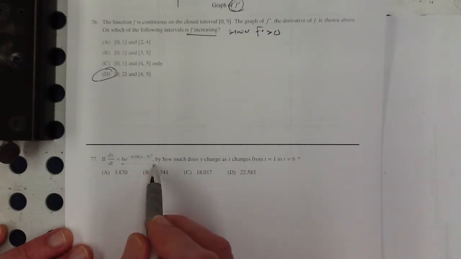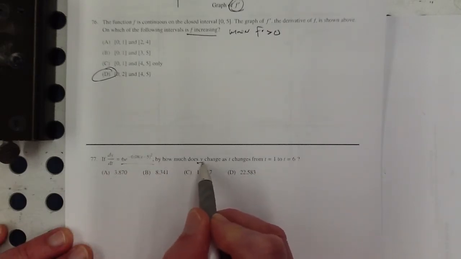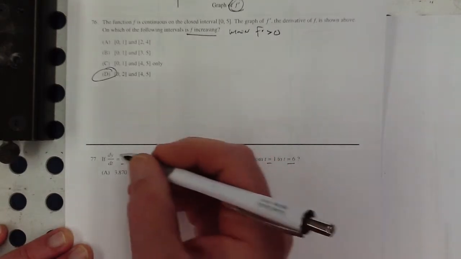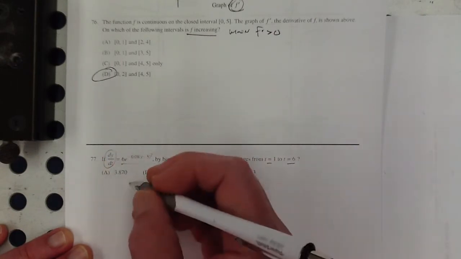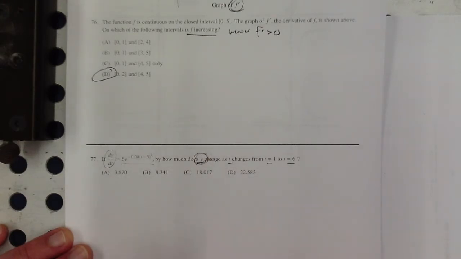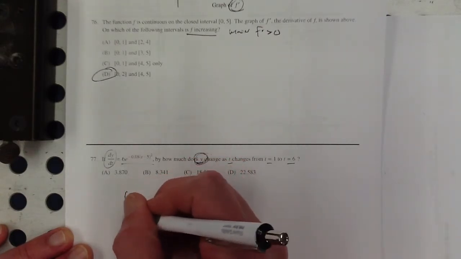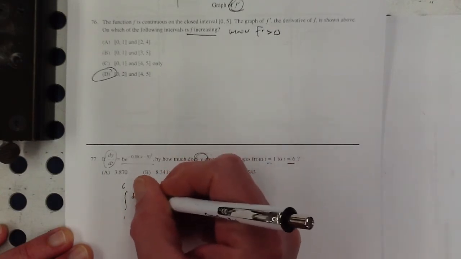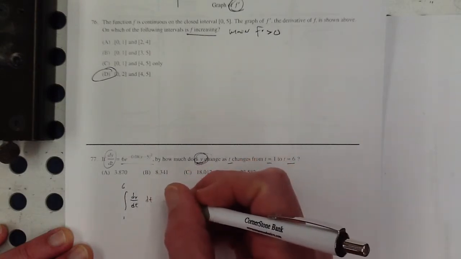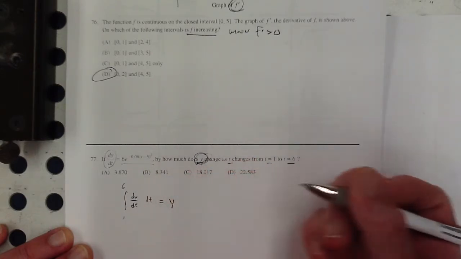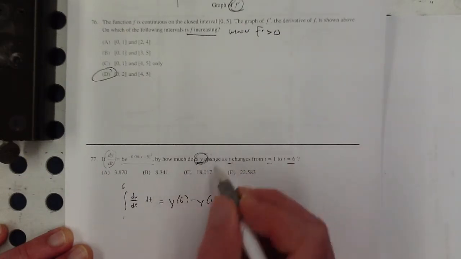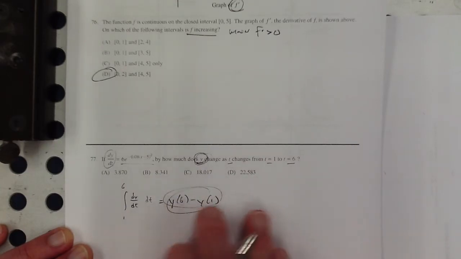dy/dt is equal to this. By how much does y change as t changes from here to here? So if we have a rate, the integral of a rate gives us the amount of change of the actual thing. So this is just an easy little integral problem. The integral of that dt is equal to y of 6 minus y of 1. And they're asking how much does y change. So they just want that whole thing.